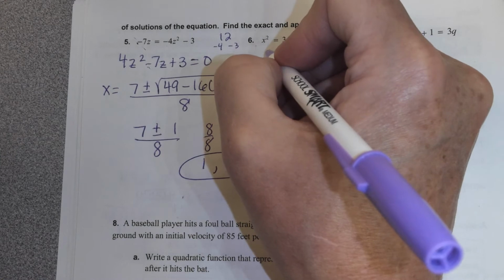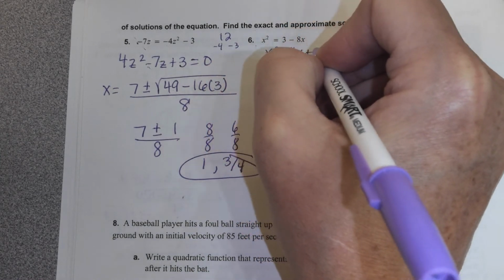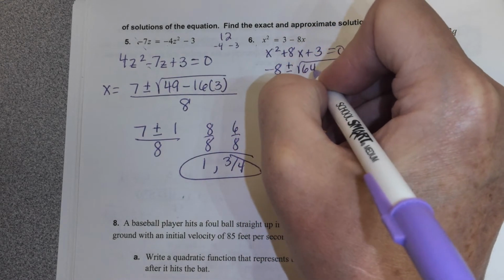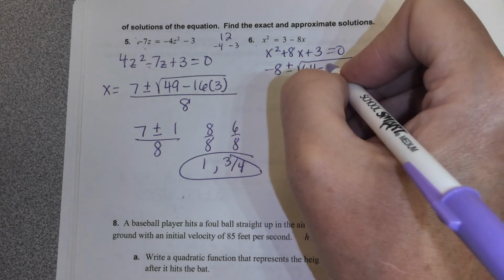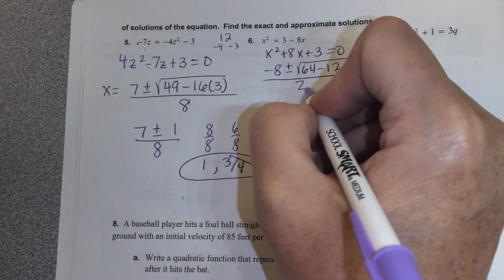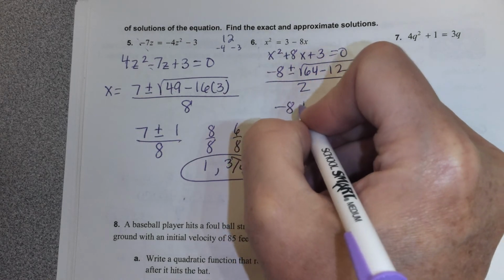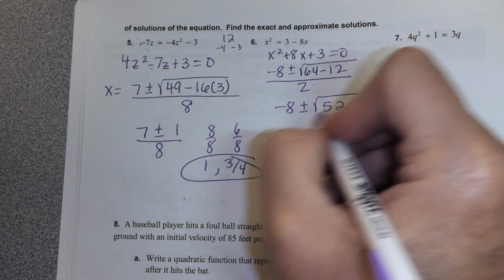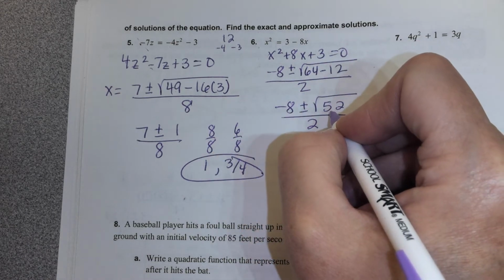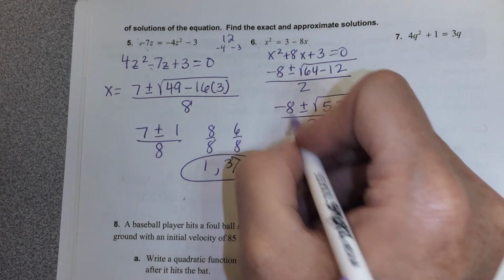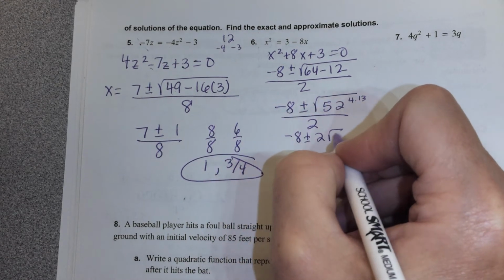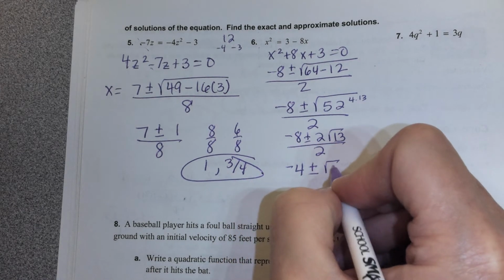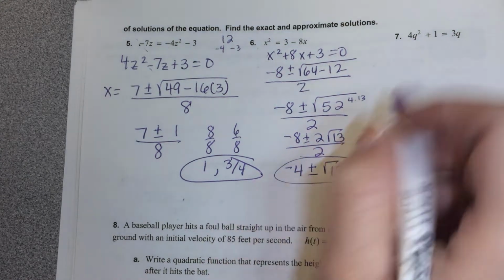Number 6. X squared plus 8x plus 3, negative b, plus or minus square root b squared minus 4 times a times c is 12, all over 2 times a. So we're going to have negative 8 plus or minus 64 minus 12 is going to give us 52, all over 2. 52 is 4 times 13. So this is going to be negative 8 plus or minus 2 radical 13 all over 2, which is negative 4 plus or minus radical 13. These are my two exact answers.